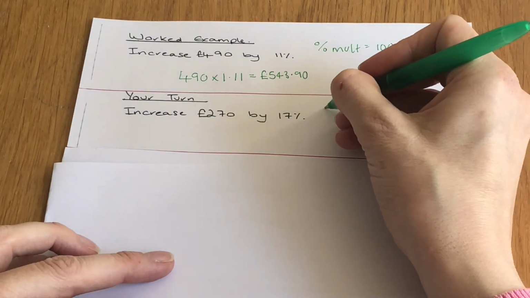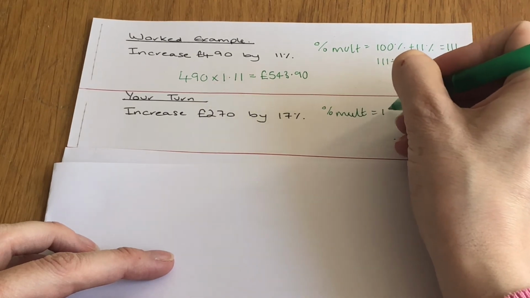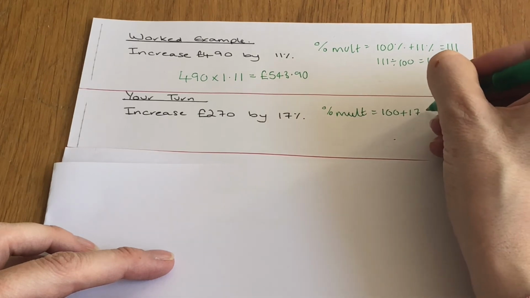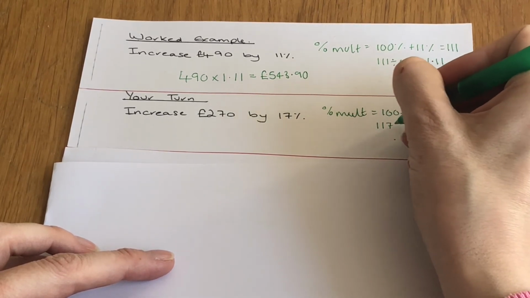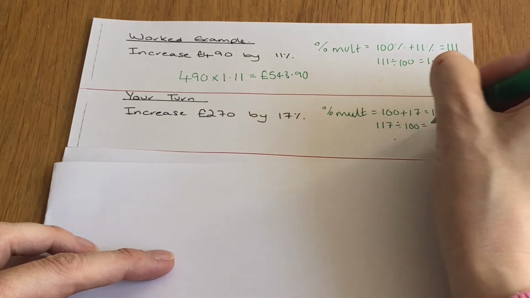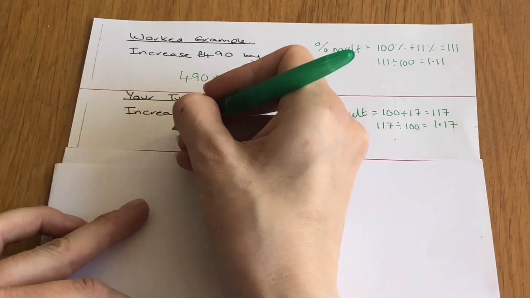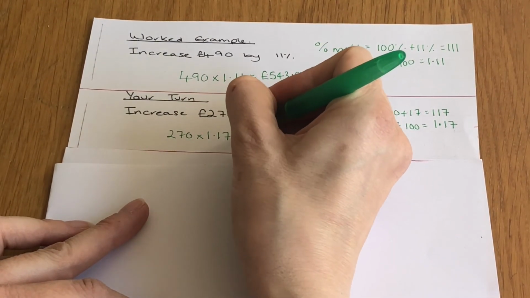Okay, so the first thing you're going to do is work out your multiplier. So I start with 100, it's an increase, so I'm going to add on the 17%, so I get 117. Now I need to make that into a decimal by dividing by 100, gives me 1.17. So I need to do 270 times 1.17.